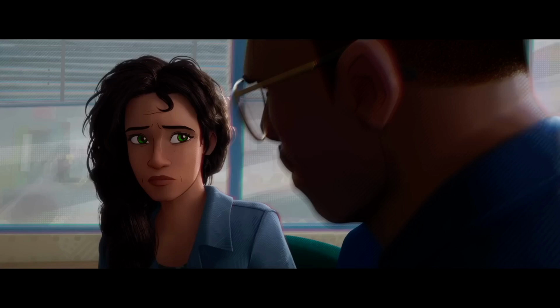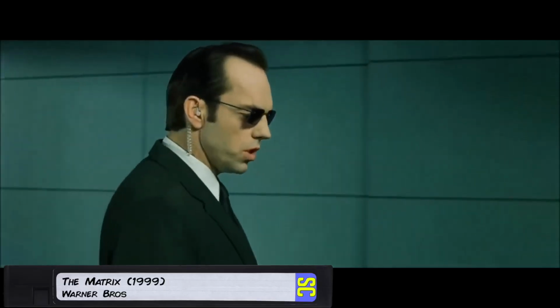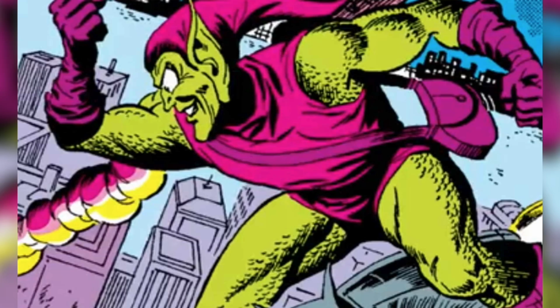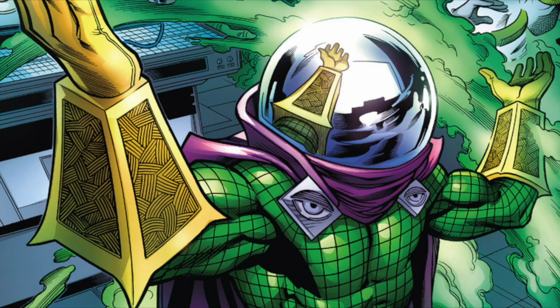I'm very uncool. Now, we mentioned that Universe 42 Rio has green eyes. In fact, the entire universe has a kind of green tint. This could be a nod to The Matrix, where the scenes inside the simulation were all tinted green, a sign that things were not what they seem. Or it could simply be a nod for green being a common color for villains to wear, along with purple, the color of the Prowler suit.